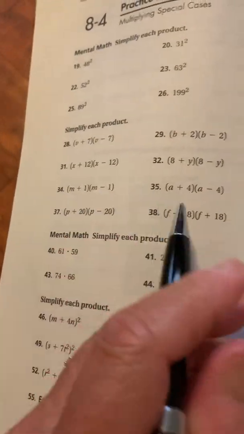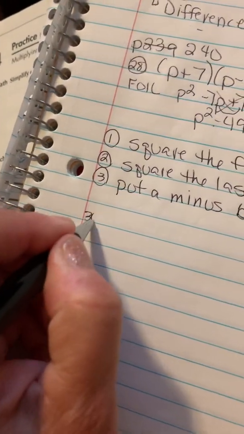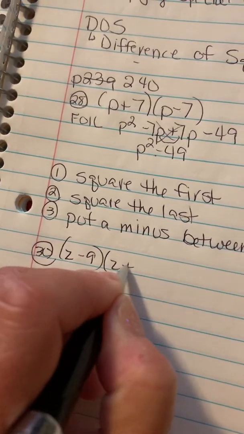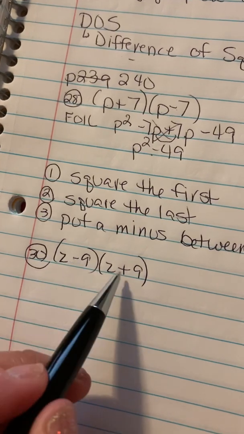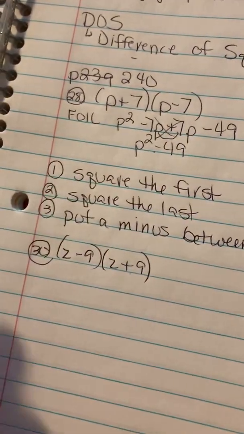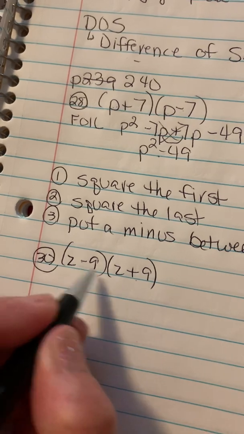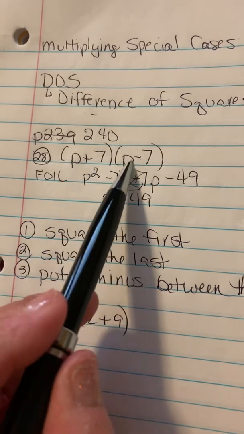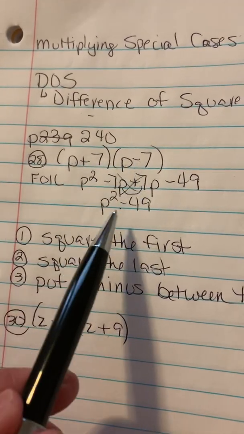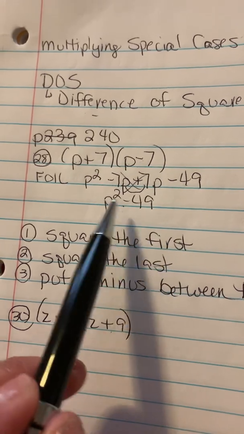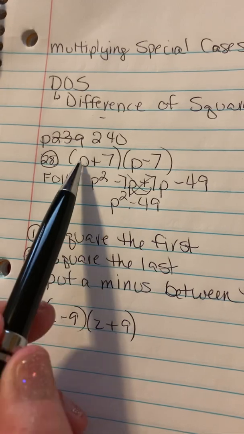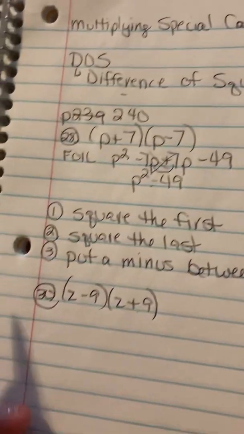So I'm going to do number 30, z minus 9, z plus 9. Now you notice it doesn't matter if the minus is first or the plus is first. It doesn't matter. So this is clearly a difference of, well, actually, let's go back here. The problem that I started with is not a difference of squares, but the answer that I end up with is a difference of two perfect squares. See? So this multiplication is leading to a difference of squares.